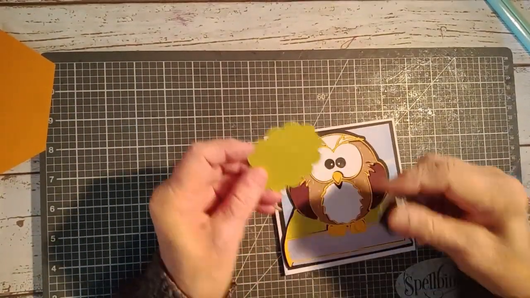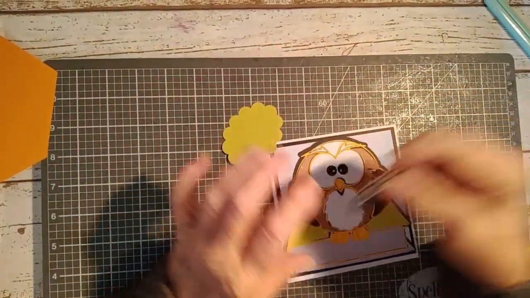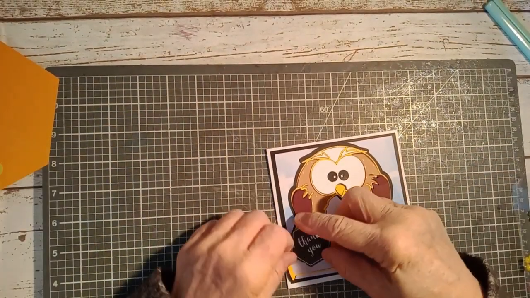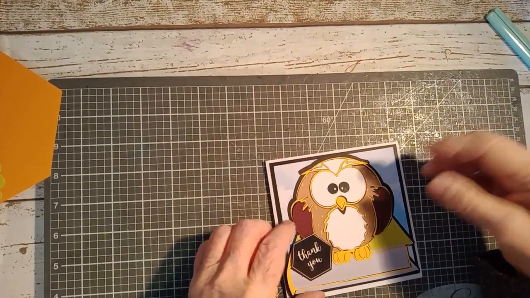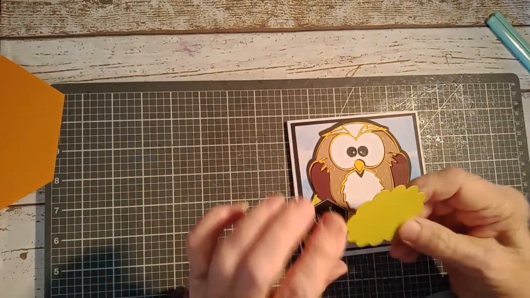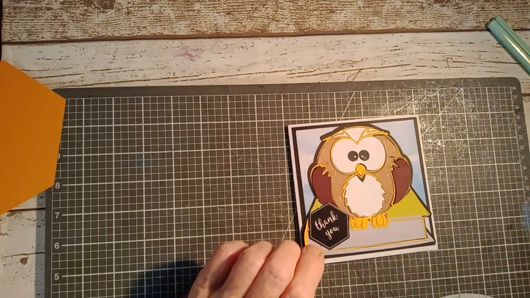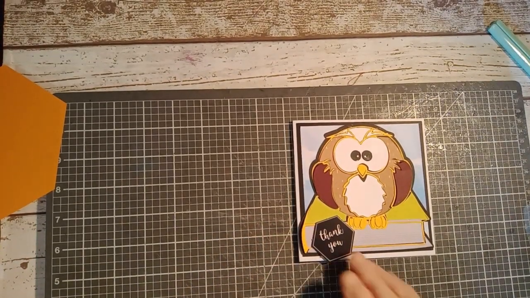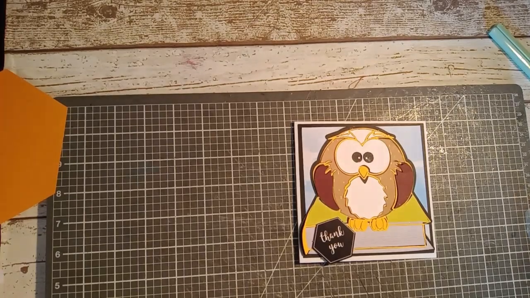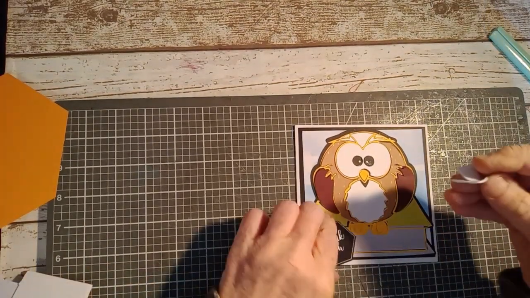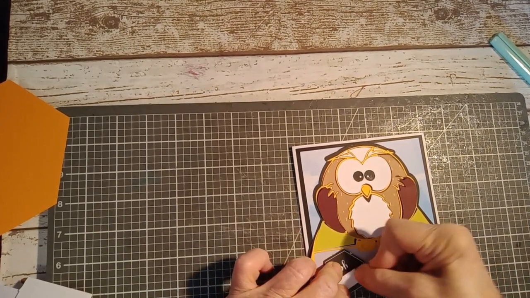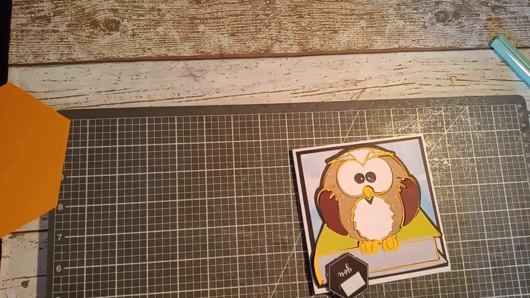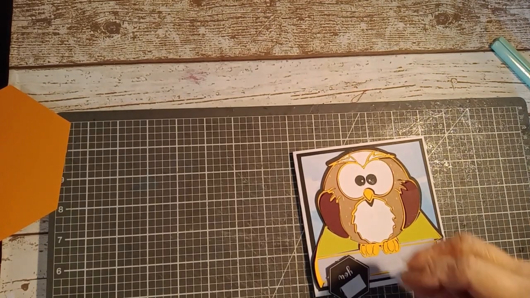I've had a change of mind about the sentiment. What I'm going to do instead is use this thank you. And I'm going to place it here instead of this scallop. I just think that's perhaps just a little big for this. So what I'll do for this is also use some little foam squares, or rectangles in this case. Put a couple of those on here.